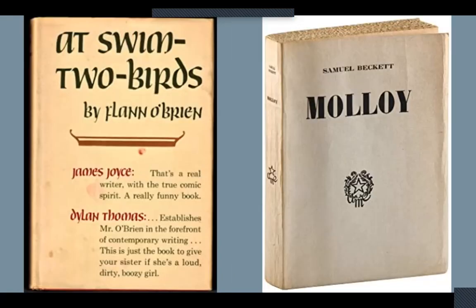But however, Irish authors did get published, usually by going abroad. So Seán O'Casey went abroad; he went to live in England. And Flann O'Brien, although he stayed in Ireland.